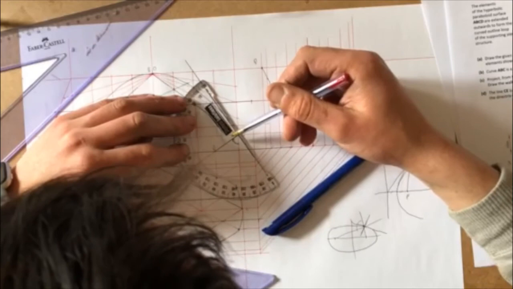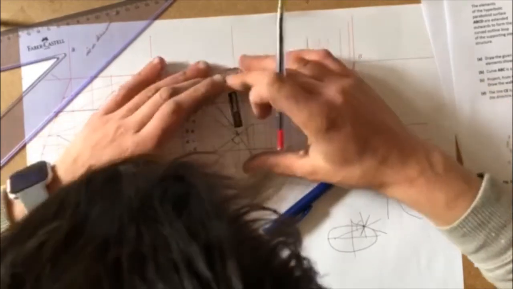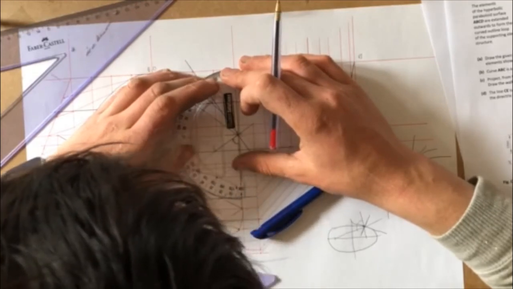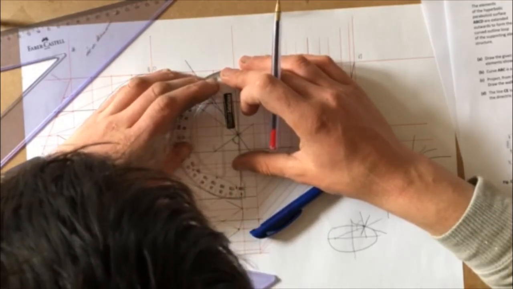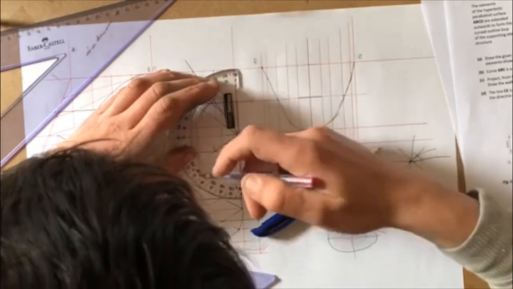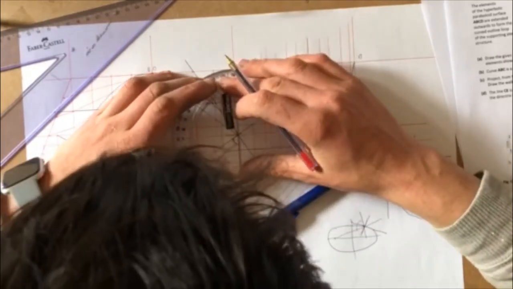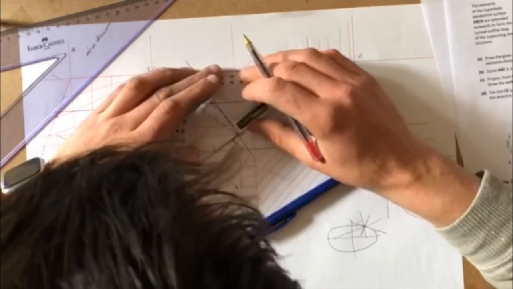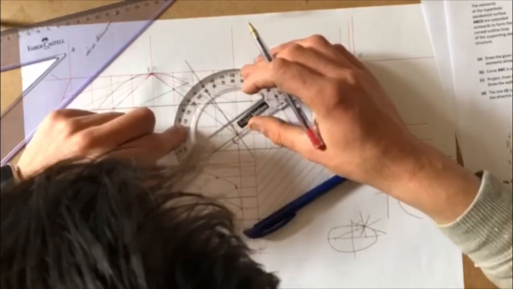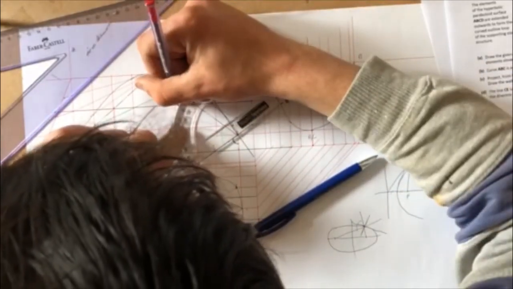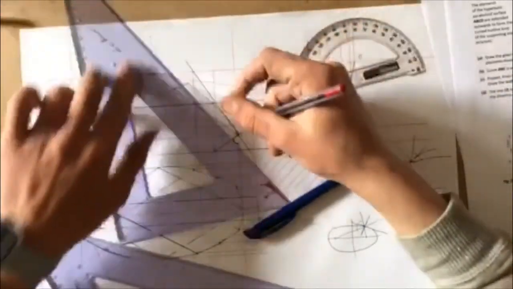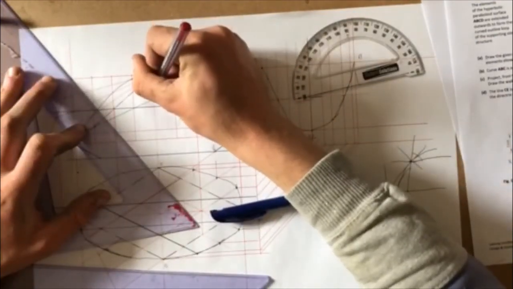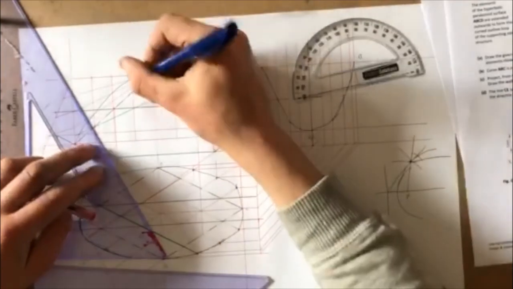So I'm going to measure this angle here, which is 52 degrees. Sorry, no, 57 degrees. So if I come up here then, mark 57 degrees, join that back there to where it cuts my axis, gives me my focal point.